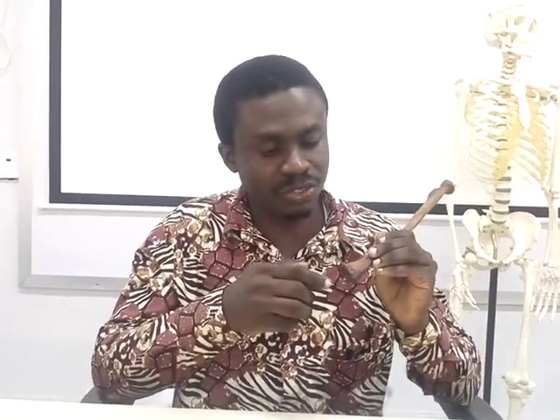Now, the ulna may only partake in the formation of the wrist joint during ulnar deviation of the wrist. So when you deviate the wrist toward the ulna, that is the only time that the ulna will partake in the formation of the wrist joint. Now, there is another process on the distal aspect laterally, and that process is known as the styloid process of the radius. Styloid process of the radius.